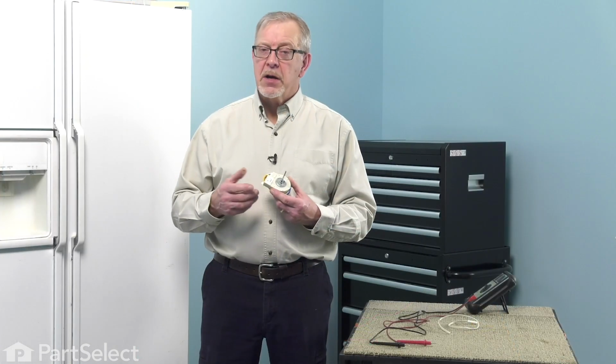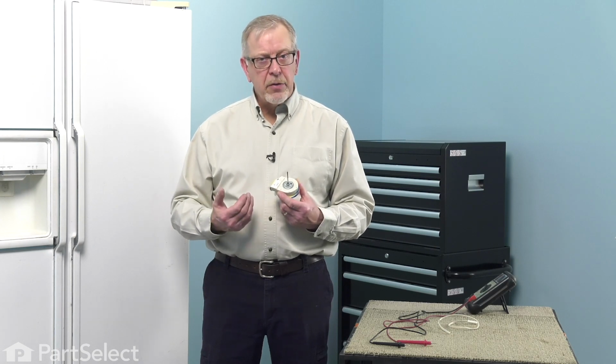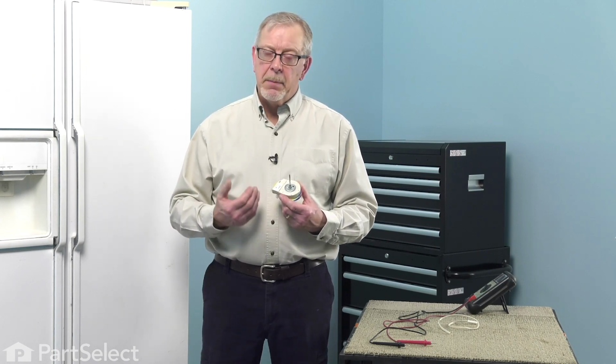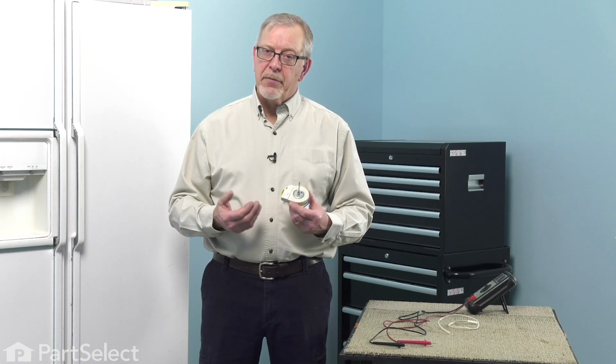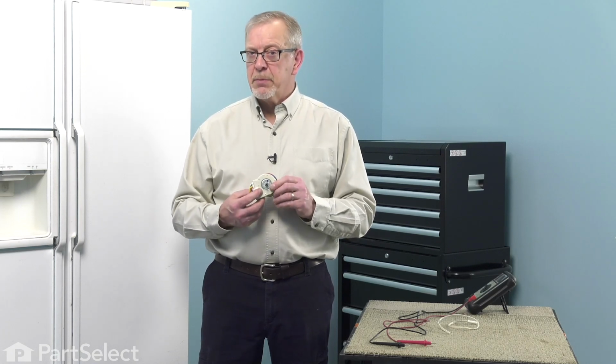Another component that may cause temperature imbalances in your refrigerator is the evaporator fan motor. The evaporator fan motor is located in the freezer compartment, and it pulls air through the evaporator, circulates it in both the fresh food compartment and the freezer compartment. If it's not working properly, you may find some temperature imbalances.